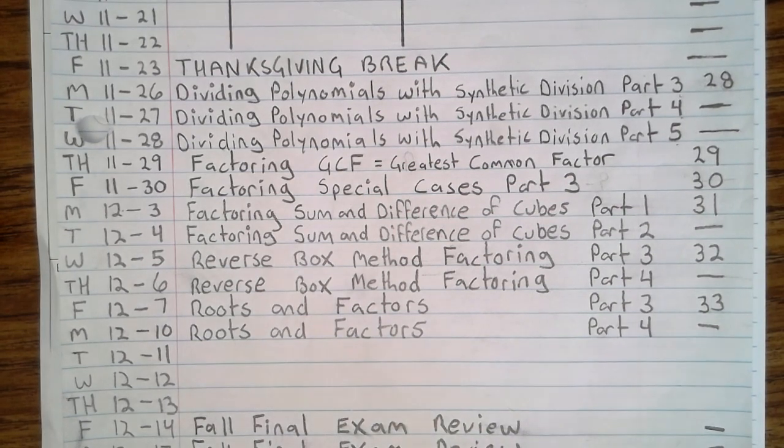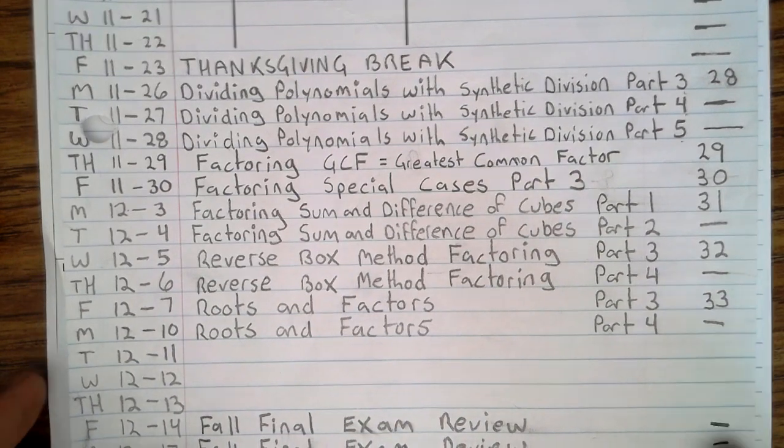Okay, Wildcats. Today, Monday, December 3rd, we're going to factor sum and difference of cubes, part 1, on page 31. If you would, update your table of contents. All right, now your table of contents are updated. Let's take a look at the notes.